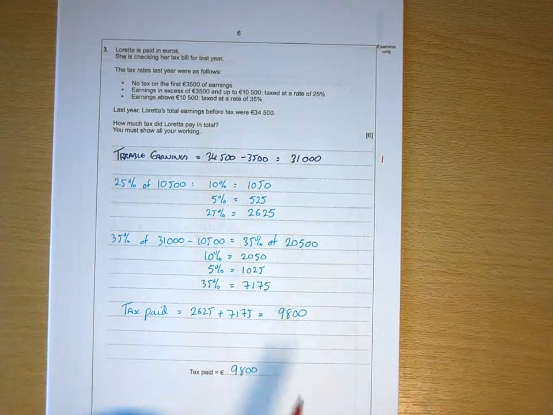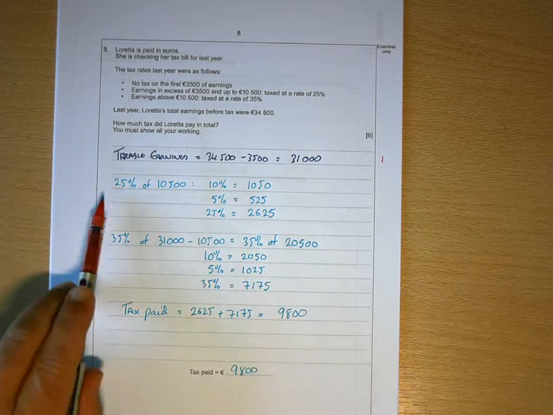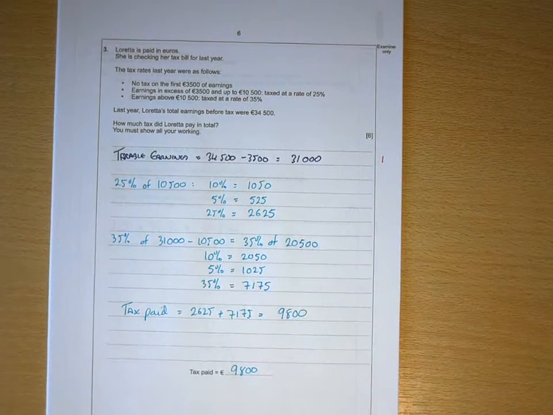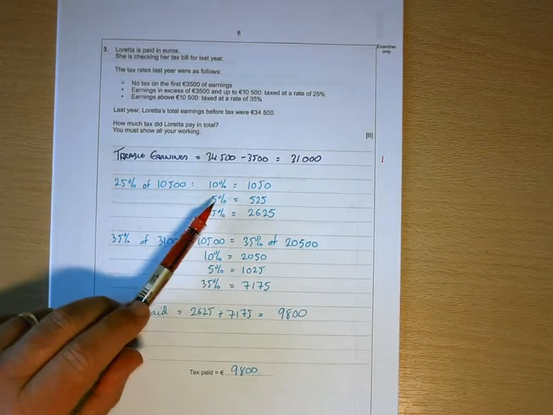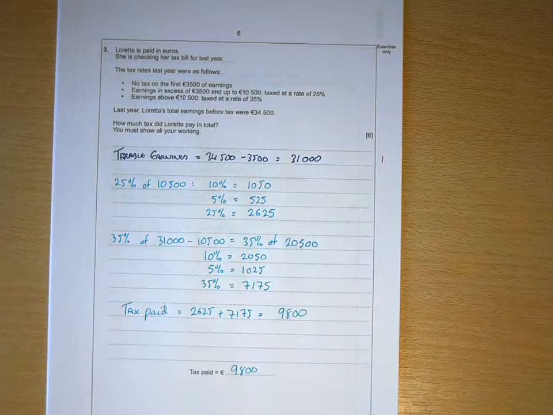Now, a common theme came across lots of candidate papers who tended to make mistakes: candidates that were inappropriately using non-calculator methods on a calculator paper. So rather than just using their calculator to find 25% in one go, they wanted to demonstrate that they could find 10%, 5%, and from there work out 25%.